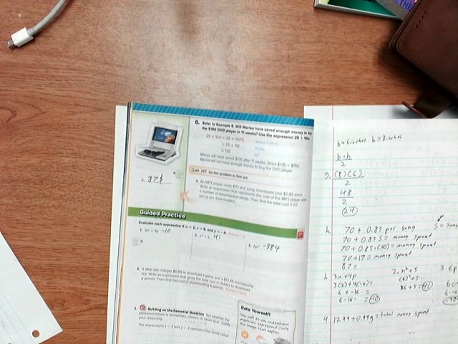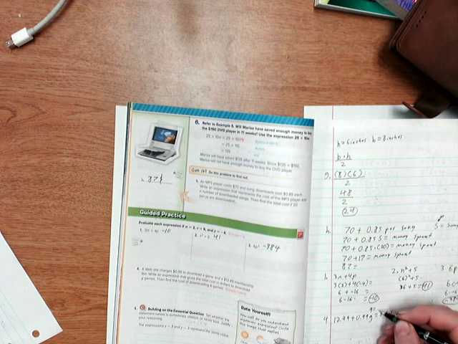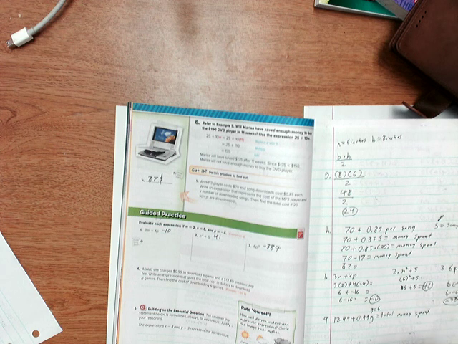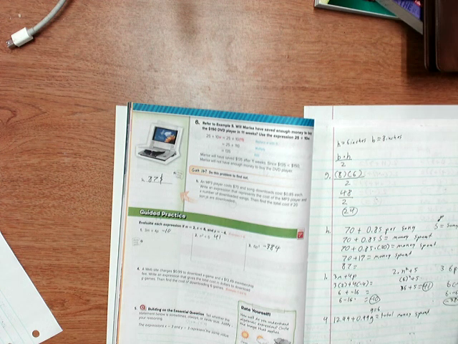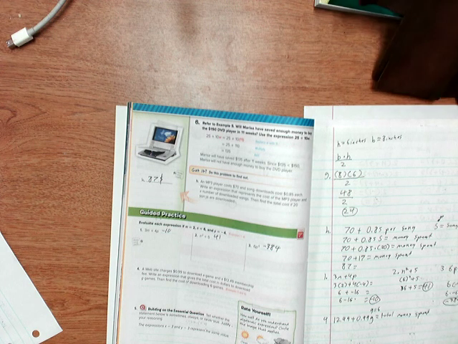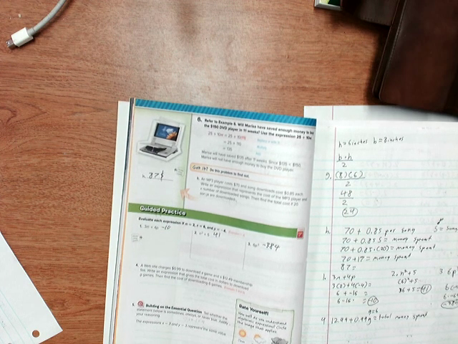Now we have to figure it out where G equals 6. And 0.99 times 6 is something that I can't figure out in my head. It's going to be almost 6, like 5.94. I'll check. 6 times 0.99. Yep, 5.94.